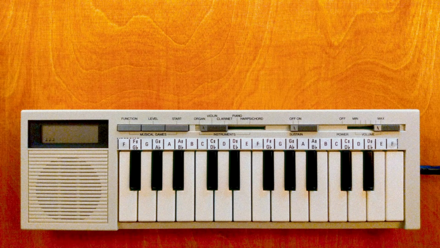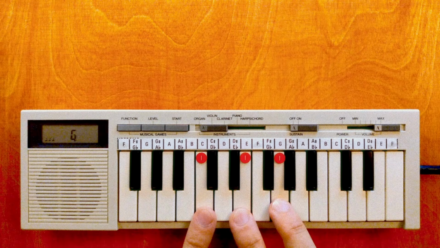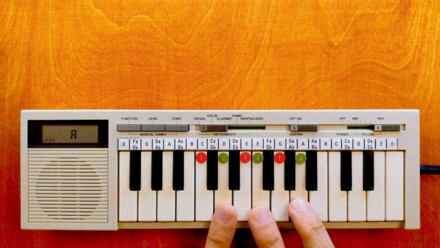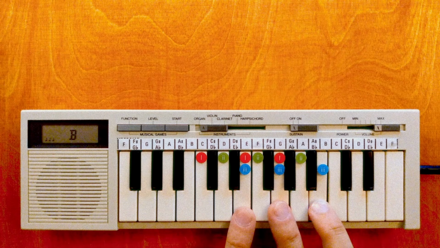In C major, the notes of the one chord are C, E, and G. Let's put a red dot on each of those. The 2 chord is D minor, whose notes are D, F, and A. Let's put a green dot on each of those. The 3 chord is E minor, whose notes are E, G, B. Let's put a blue dot on each of those.